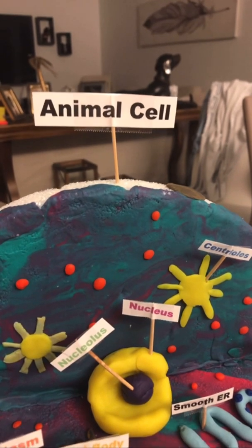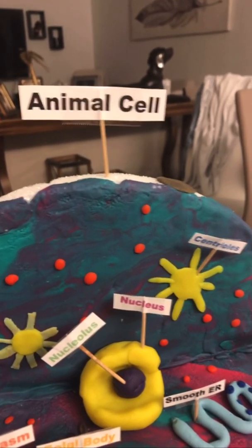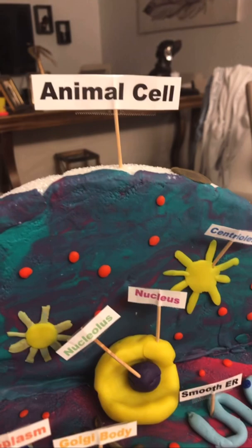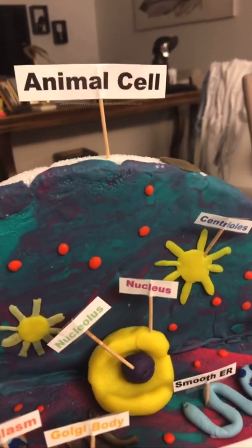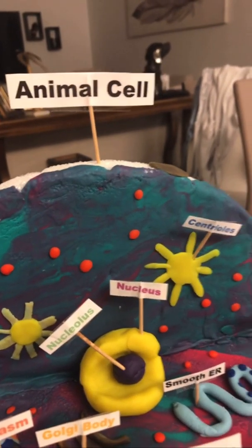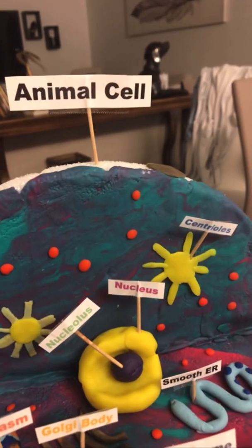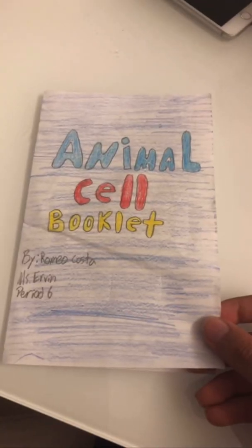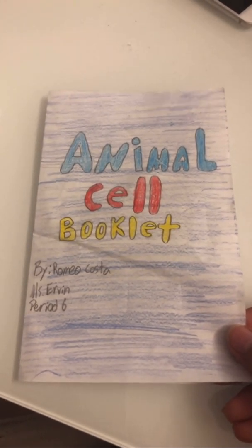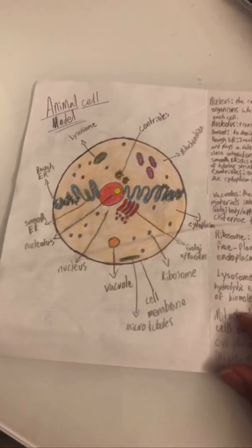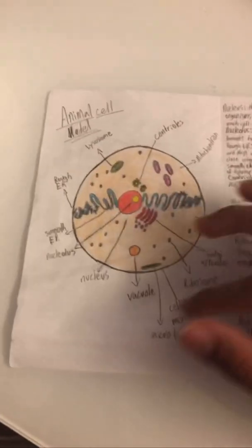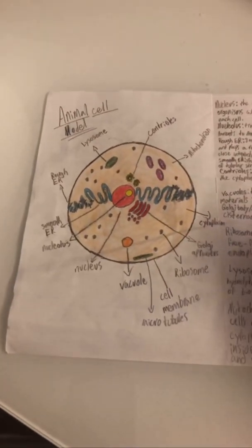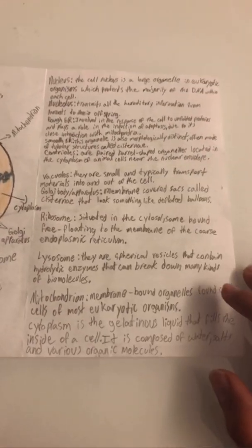Animal cells are the basic unit of life in organisms of the kingdom Animalia. They are eukaryotic cells, meaning that they have a true nucleus and specialized structures called organelles that carry out different functions. This is the animal cell booklet. This is a model of an animal cell, and it explains where all the organelles are. And over here on this part, it explains what each of them does.